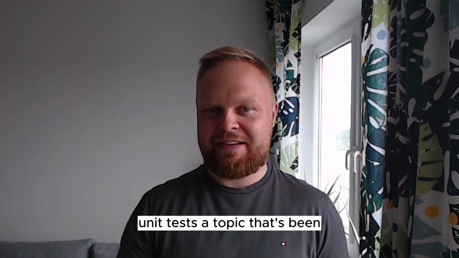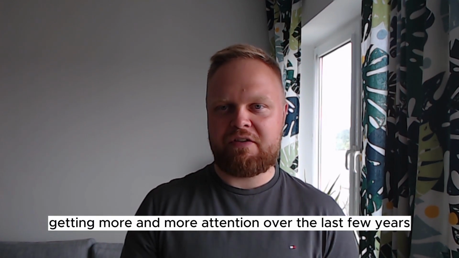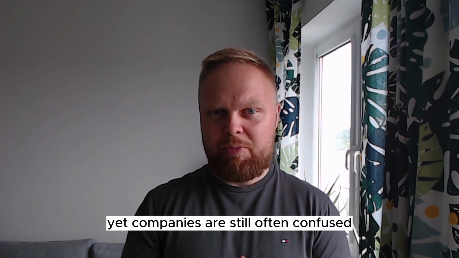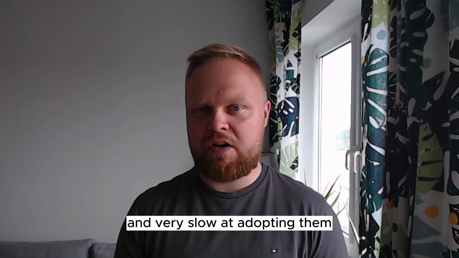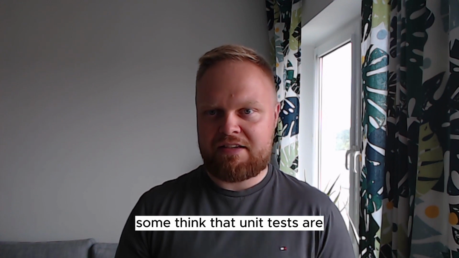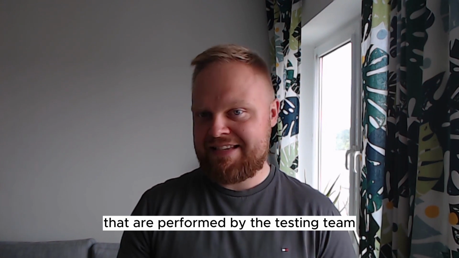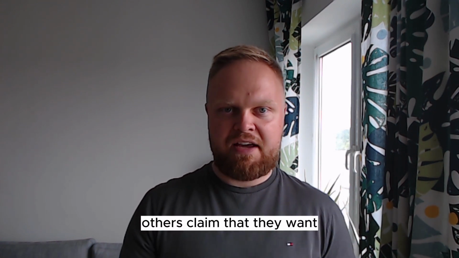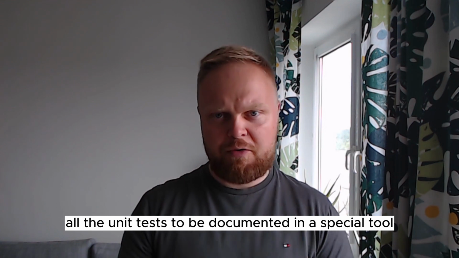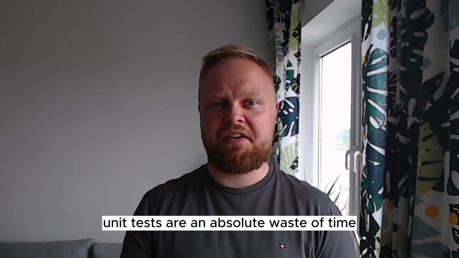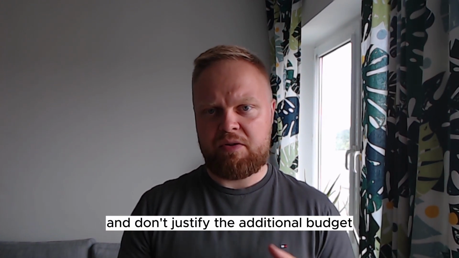Unit tests, a topic that's been getting more and more attention over the last few years, especially in the ABAP world. Yet companies are still often confused and very slow at adopting them. Some think that unit tests are small manual test executions performed by the testing team. Others claim that they want all the unit tests to be documented in a special tool. And others, again, even think that unit tests are an absolute waste of time and don't justify the additional budget spent on implementing them.